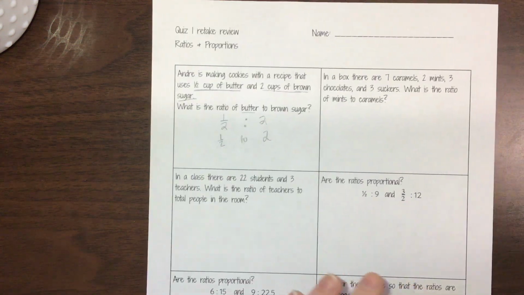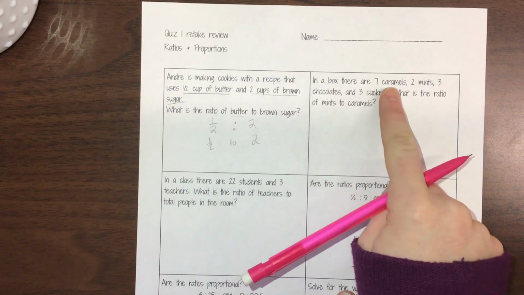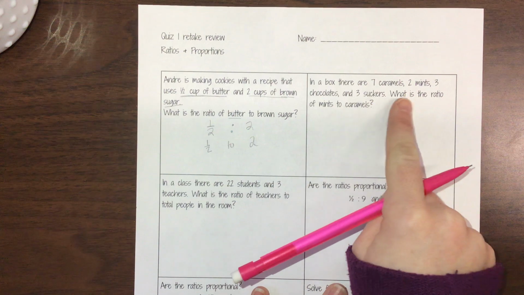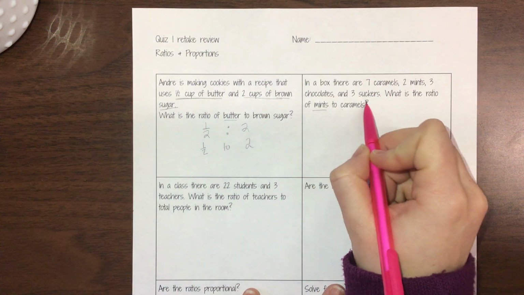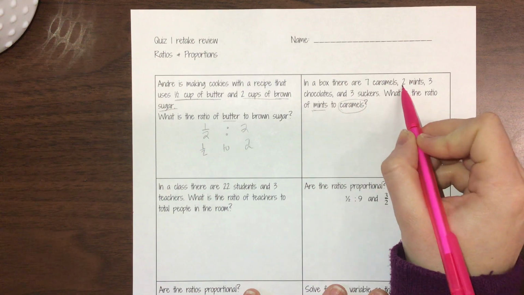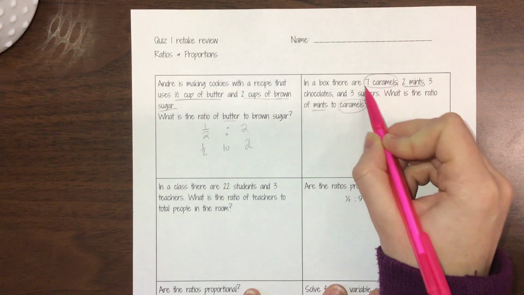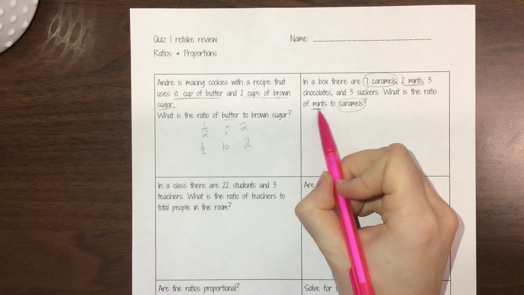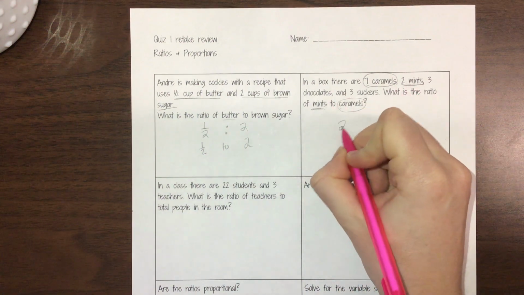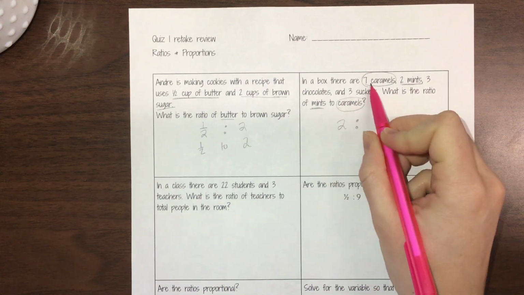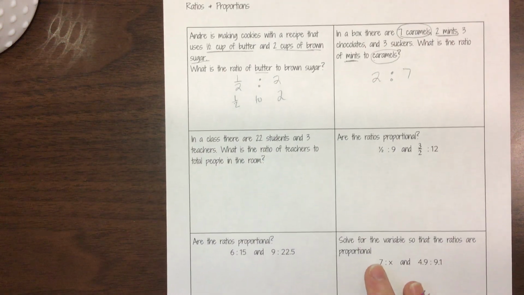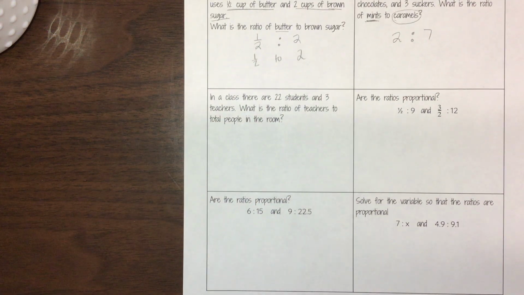Okay. This one says, in a box, there are 7 caramels, 2 mints, 3 chocolates, and 3 suckers. What is the ratio of mints to caramels? So I'm going to see there's 2 mints, there's 7 caramels. Since the number of mints was listed first, I'm going to put 2 first. And then the number of caramels is 7. So the ratio is 2 to 7. Okay, next.